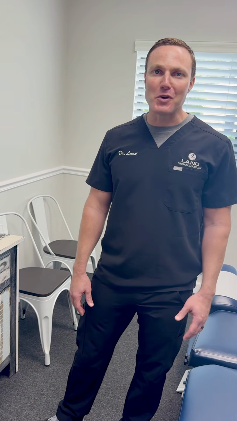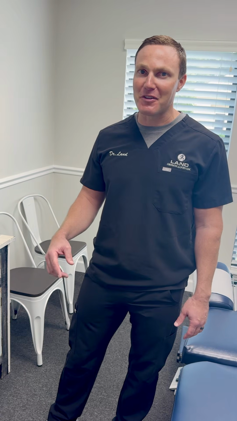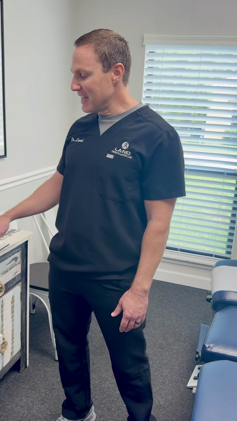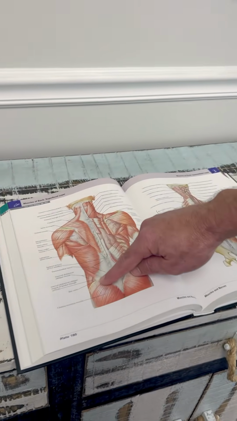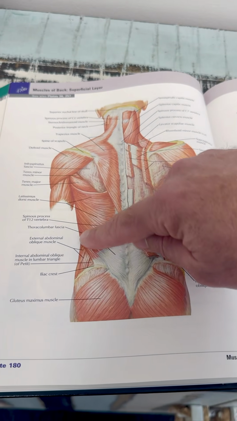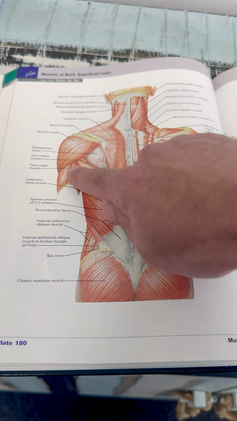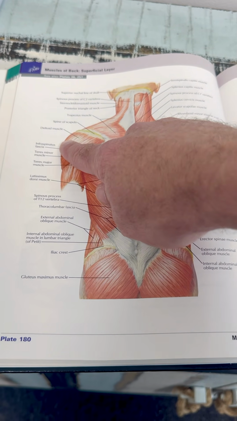So we've done one video on back pain, but on the hip flexor. Today I want to talk about another common reason that I see back pain. That would be the lat. If you look right here, the lat is a really large muscle that covers the majority of the lower back, and then it runs and attaches on the front side of the shoulder.